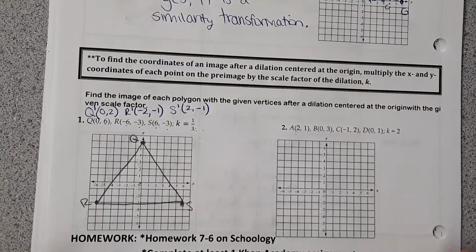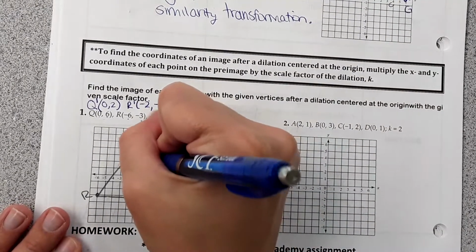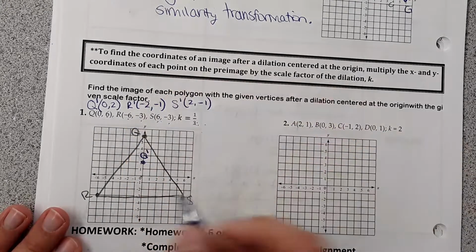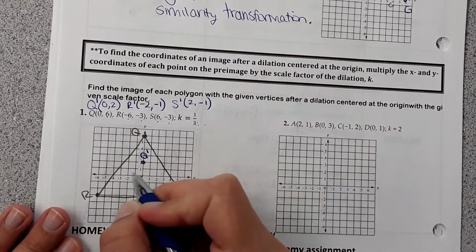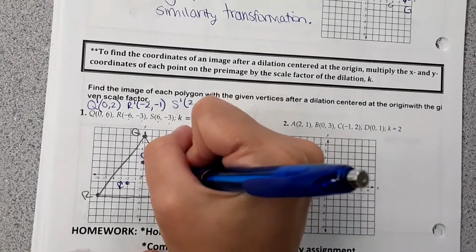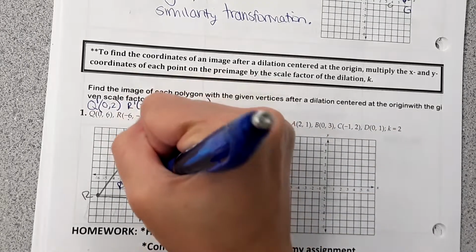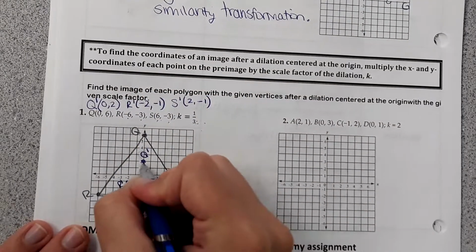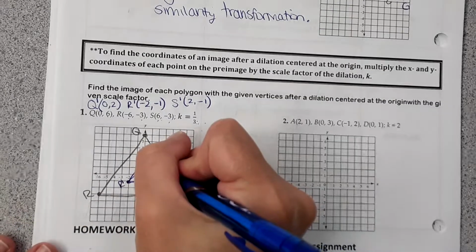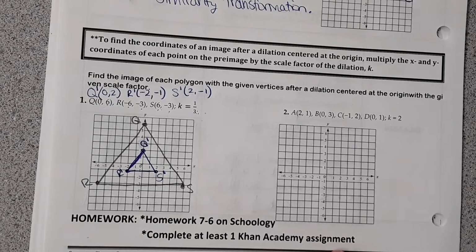And now I'm going to plot these new points. That's it. That's our new shape. Okay, the next one.